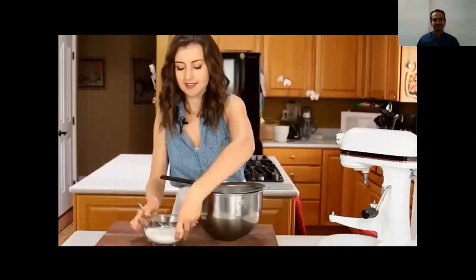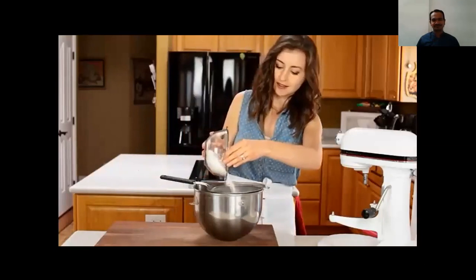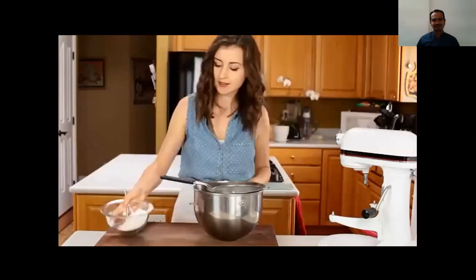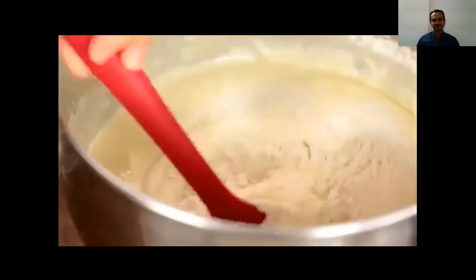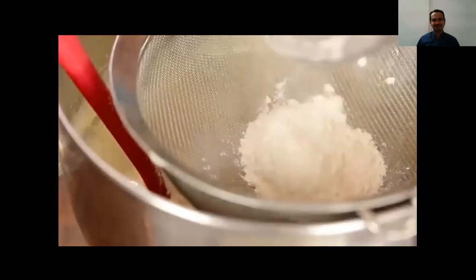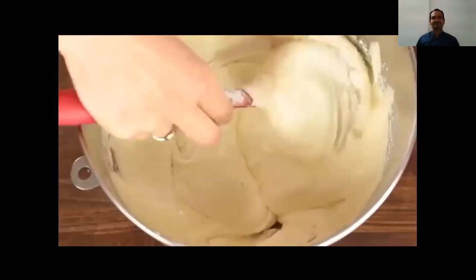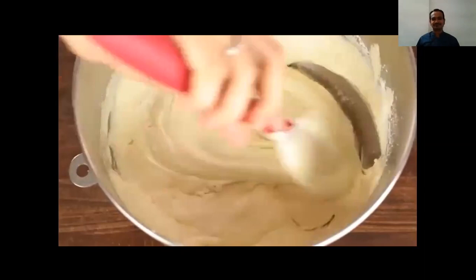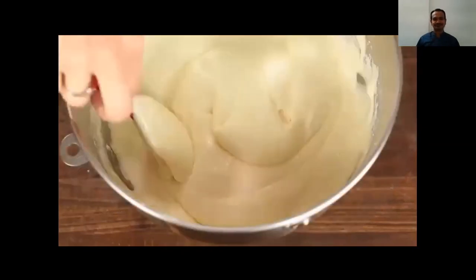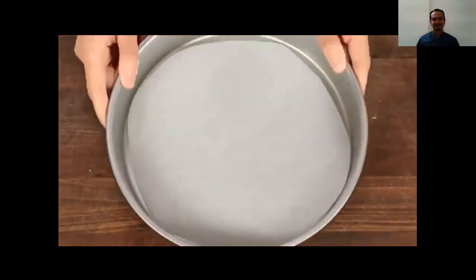Now sift the flour mixture into the batter in thirds, folding between each addition. Because this cake really relies on the volume of the eggs, it's super important not to overmix. So you want to mix just until there are no more streaks of flour. And make sure to scrape from the bottom of the bowl to catch any hidden pockets of flour.